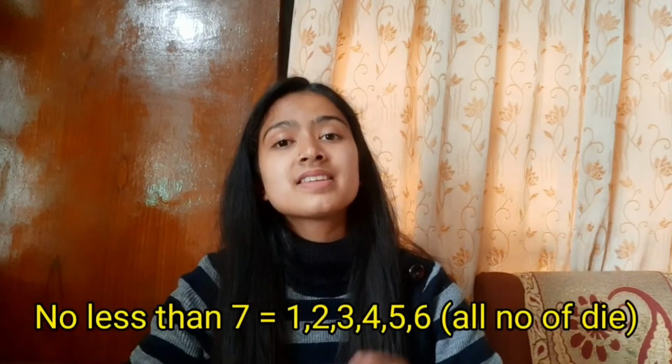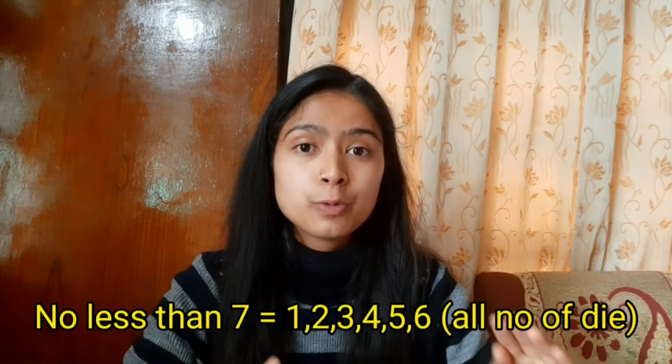Similarly, if you have to find probability of getting a number less than 7, so numbers less than 7 are 1, 2, 3, 4, 5, 6. And all these 6 numbers exist in total outcomes of a die. So that will become 6 upon 6. Favorable outcomes are also 6 and total number are also 6. So that will give you 1.